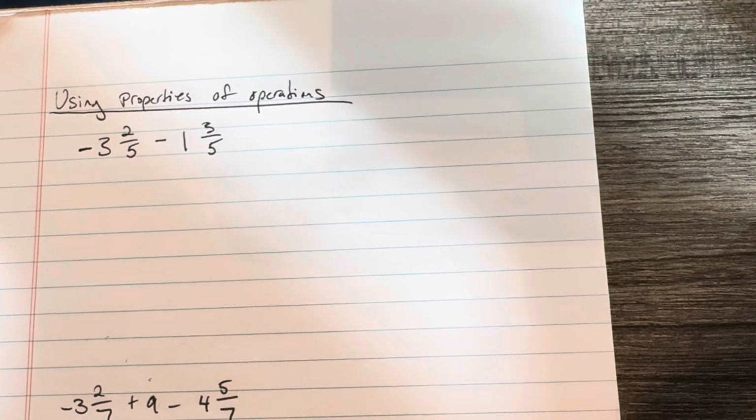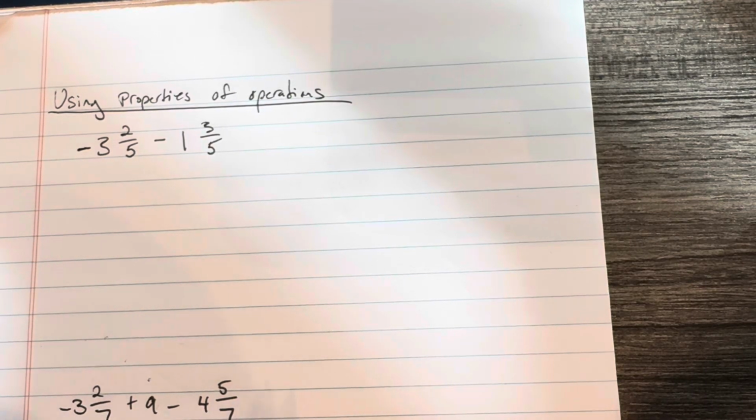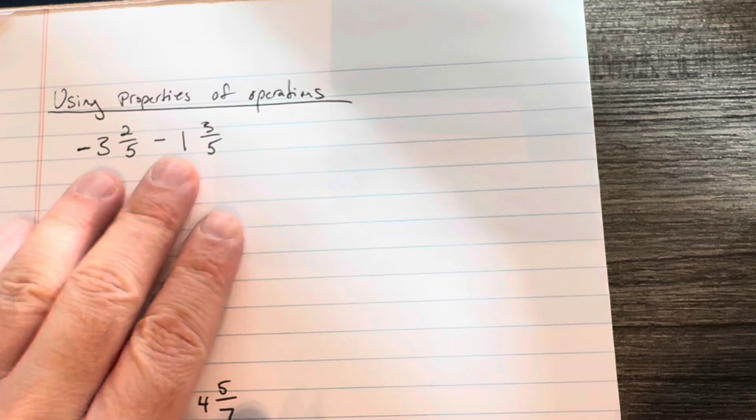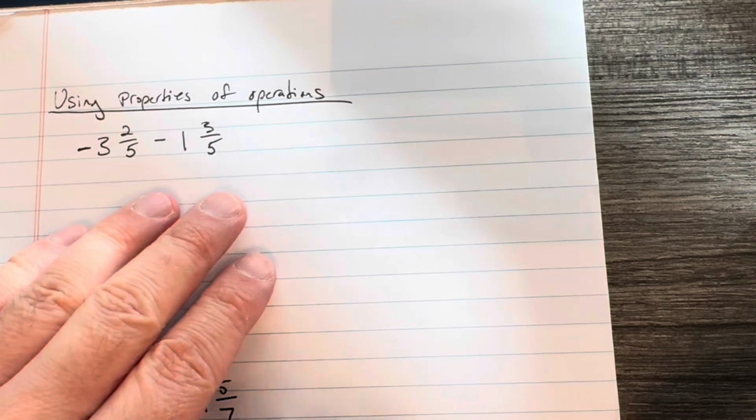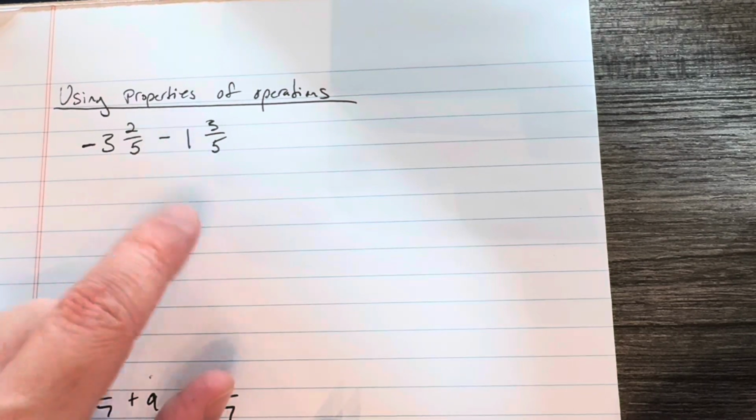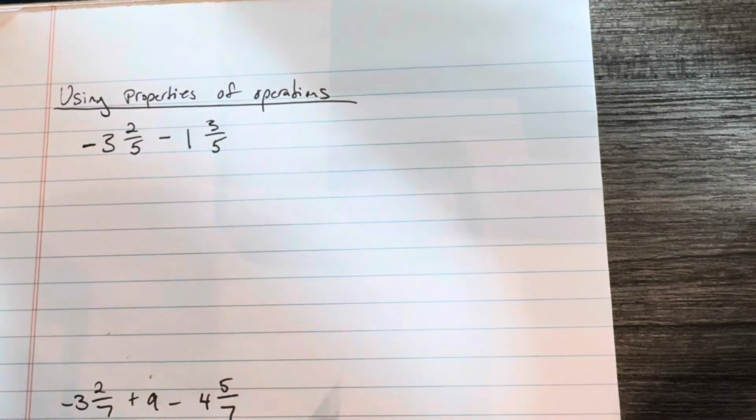Hey everyone, quick video today on using properties of operations to help us simplify expressions. Now, obviously, the first thing is important. We are using the calculator to plug this in, right? I mean, do we need it? No, not really. But is it helpful? Yes. Is it faster? Probably yes, right? So we'll work that process out.